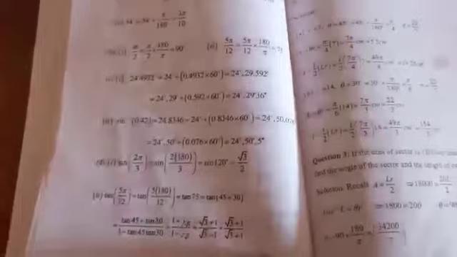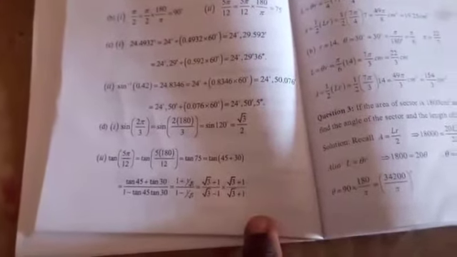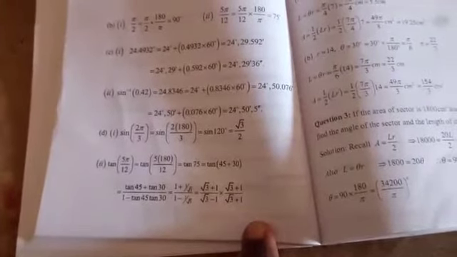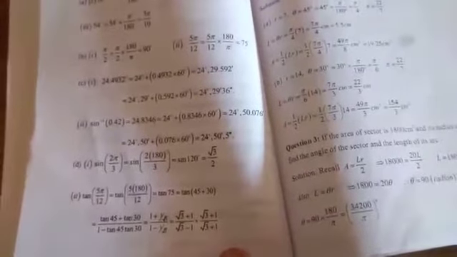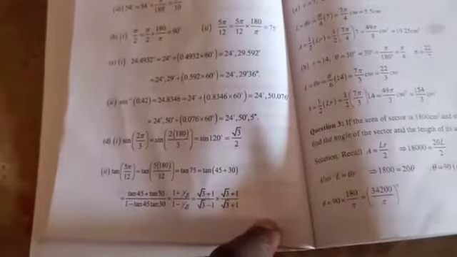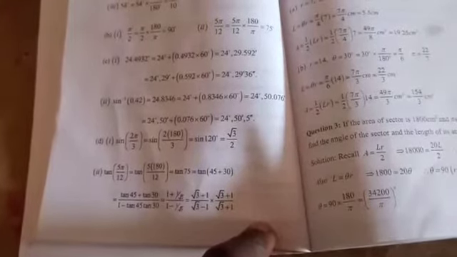Tan 75 can be written as tan of 45 plus 30 degrees, and that gives tan 45 plus tan 30 divided by 1 minus tan 45 tan 30, and that gives 1 plus 1 over root 3 divided by 1 minus 1 over root 3. Tan 45 is 1, tan 30 degrees is 1 over root 3. So if you simplify that, we have on the next page the final answer there to give 2 plus root 3.